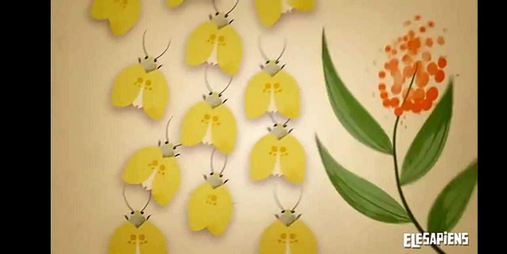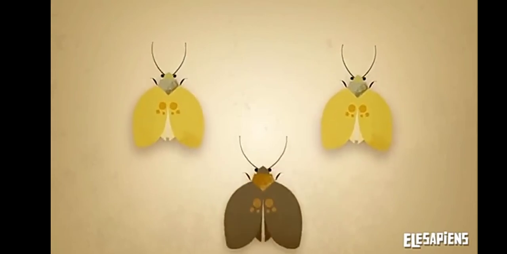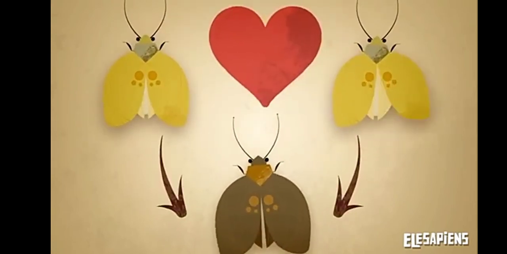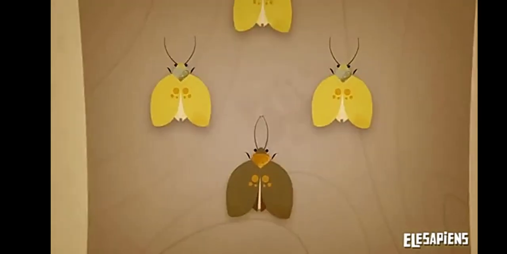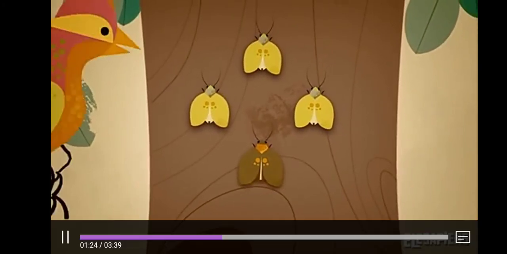In animals and plants, random trait mutations and modifications can appear. For example, a moth that is born a different color than its parents. Imagine that this mutation or new trait improves an animal's ability to survive in its environment.